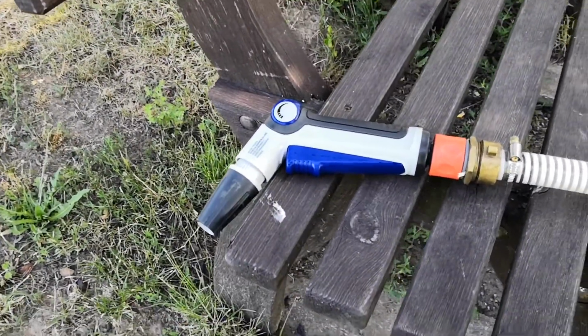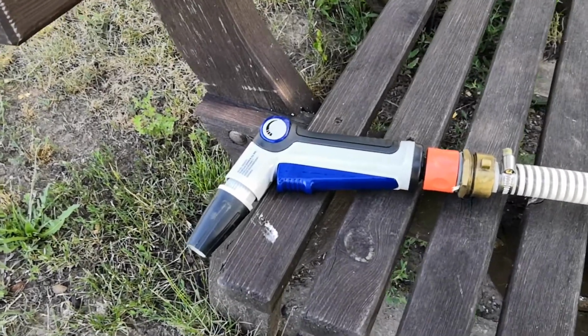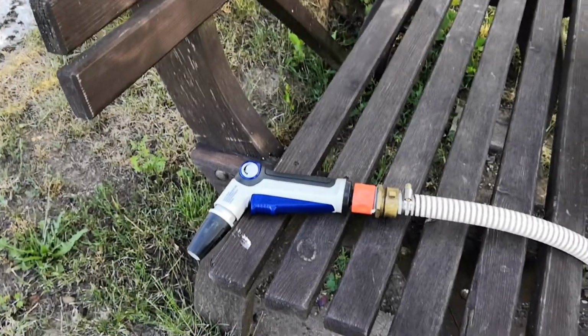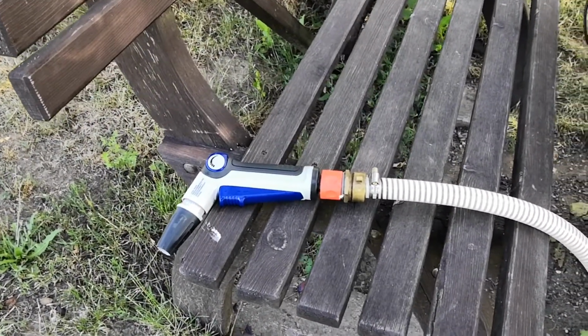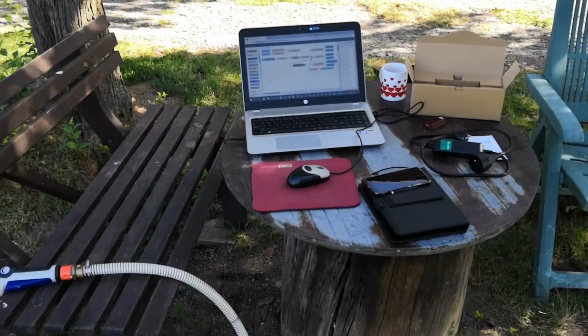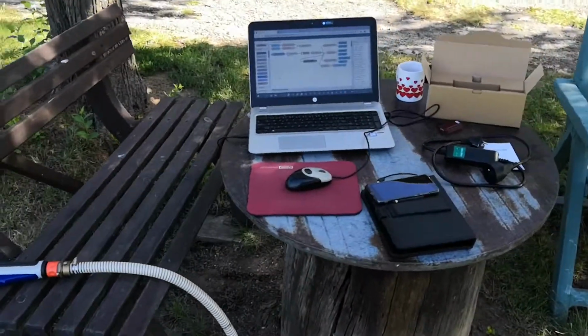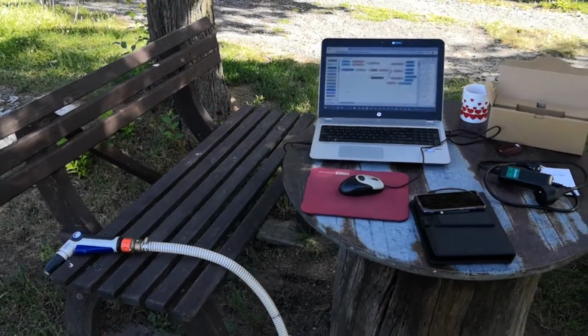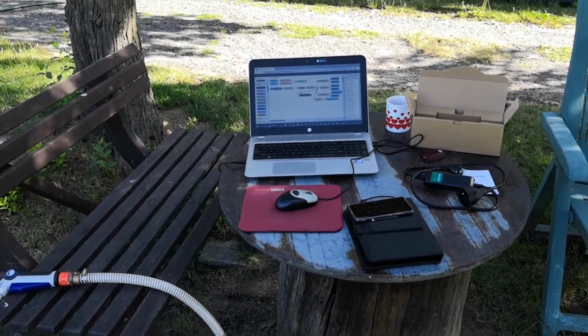It's good for simulation, to stop the water while the pump is still running. So let's run the setup and see what happens if we simulate these two states.